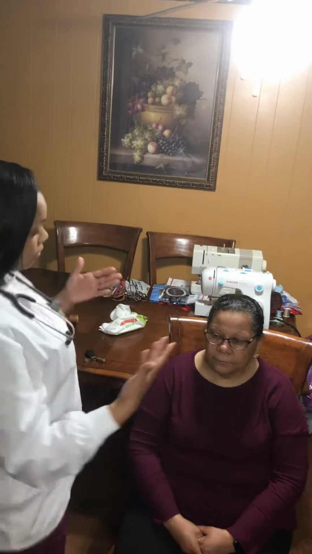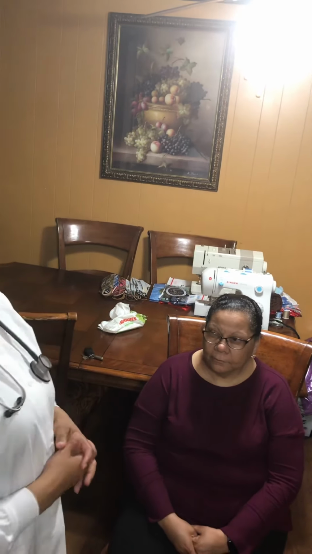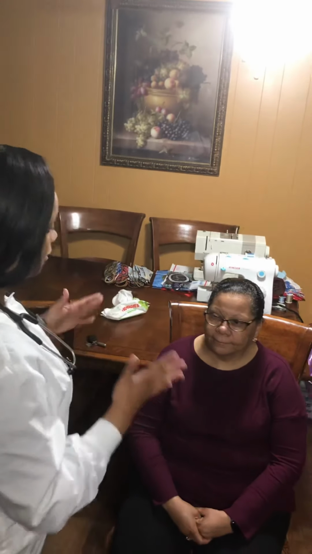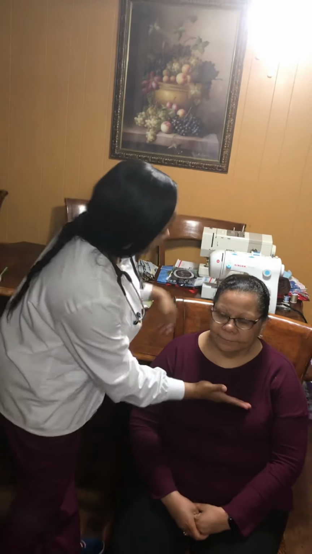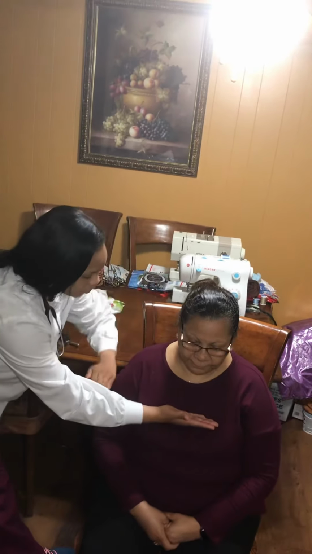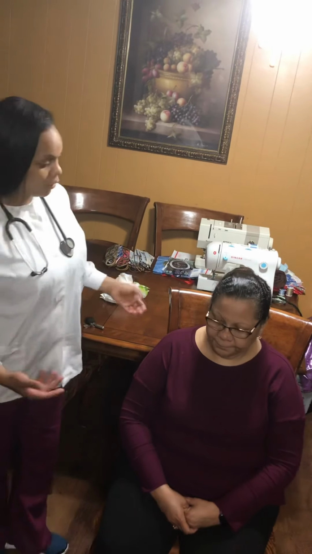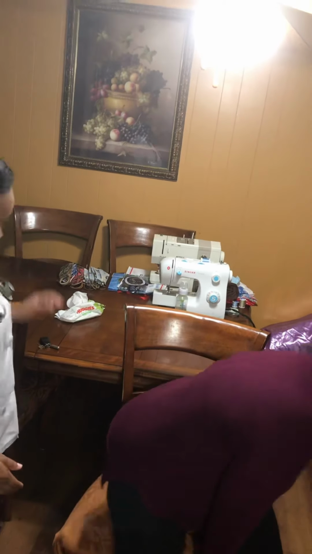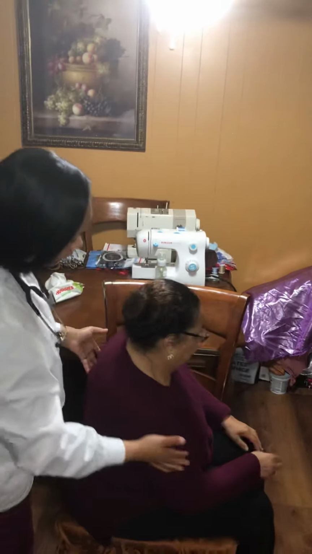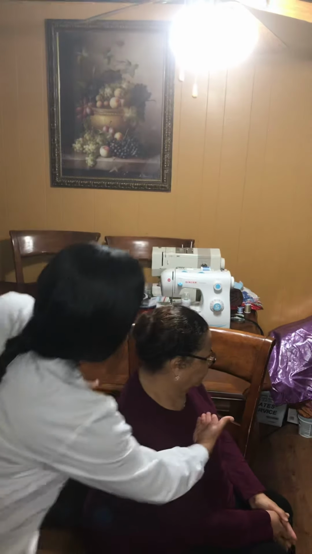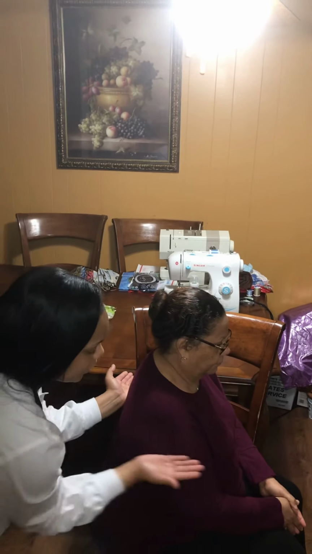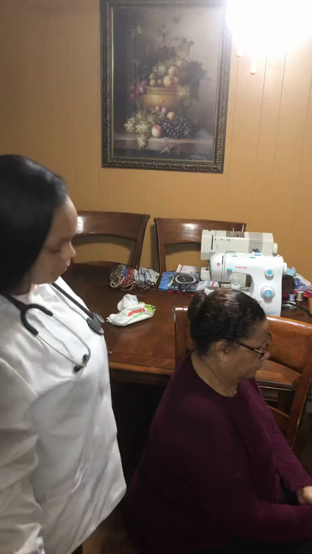Okay? Now I'm looking at the configuration and shape of your chest. It is nice and symmetrical. The anterior-posterior to transverse diameter is 2 to 1. Okay? I'm going to verify by getting you to turn to the left. Okay? All right. Anterior-posterior to transverse diameter is 2 to 1.